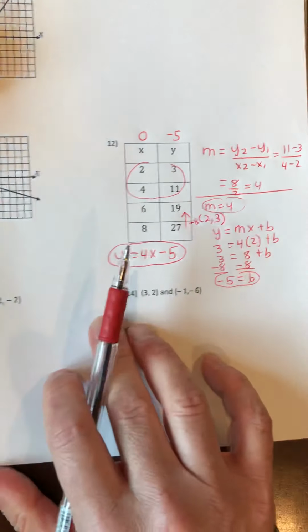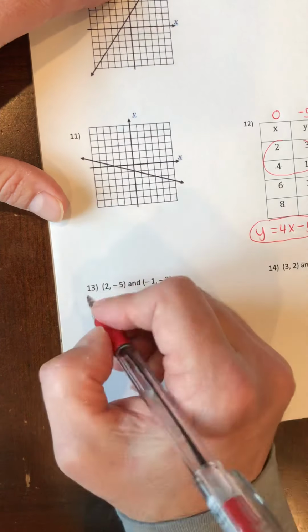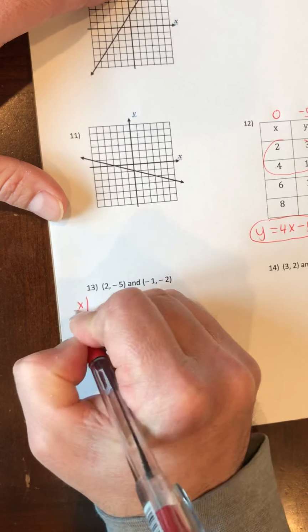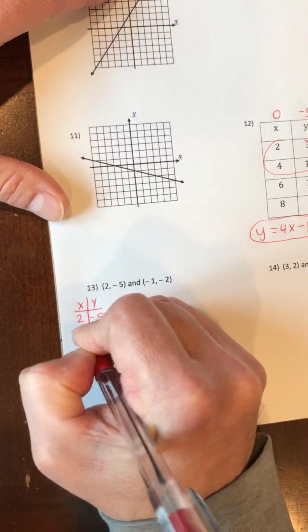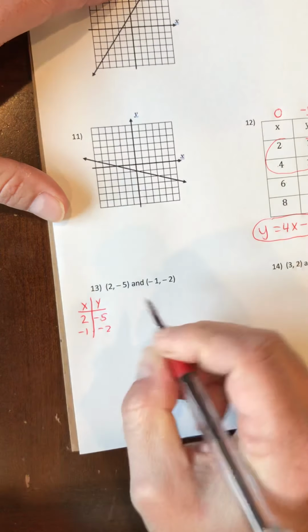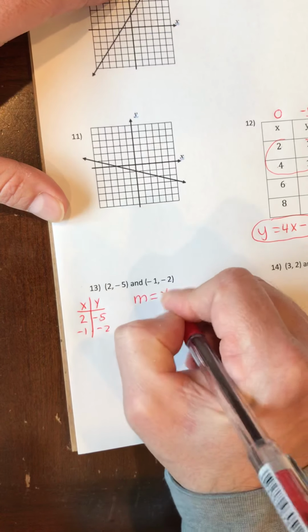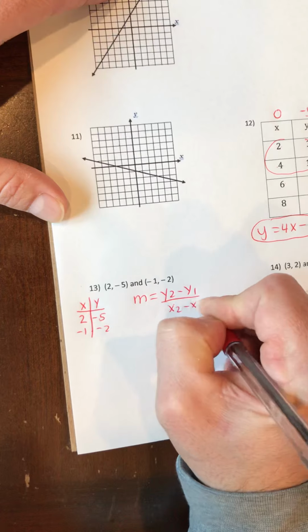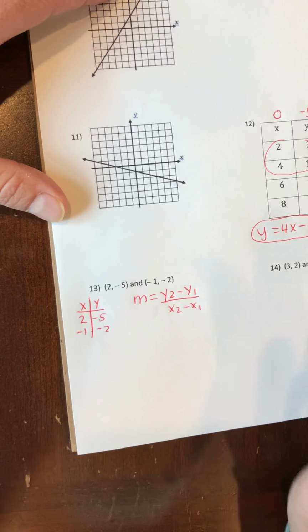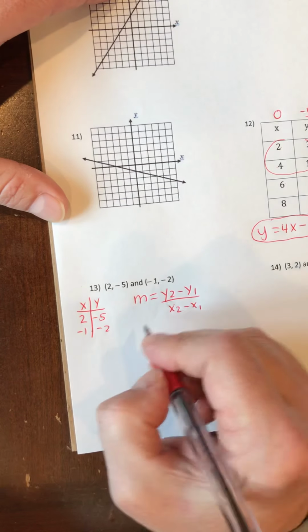All right, I'm going to do one more example. All right, let's say number 13, one that has some negatives. And again, if you're given the points like this, I would rewrite them vertically so that your x's are lined up and your y's are lined up. All right, remember, you're going to do your slope. y2 minus y1 over x2 minus x1. So whether I get 2 points or a table of values, I'm doing it the same way.